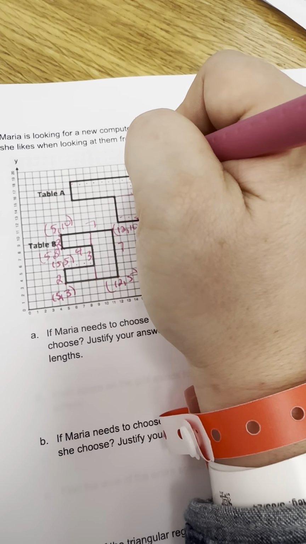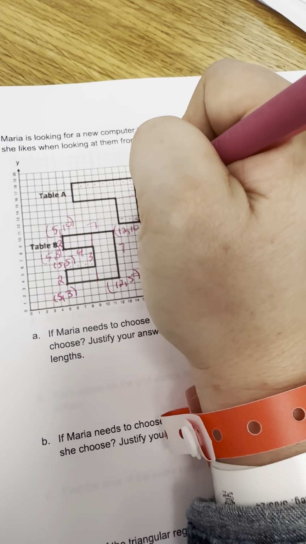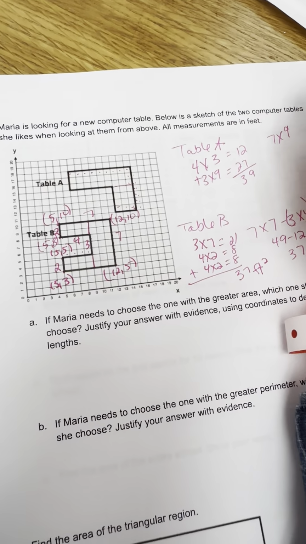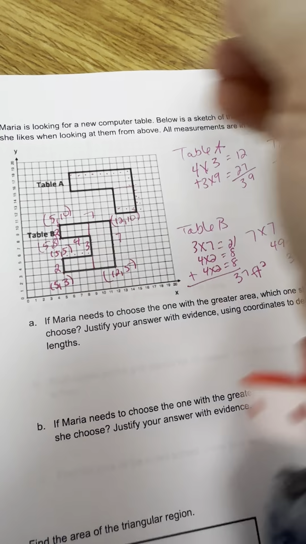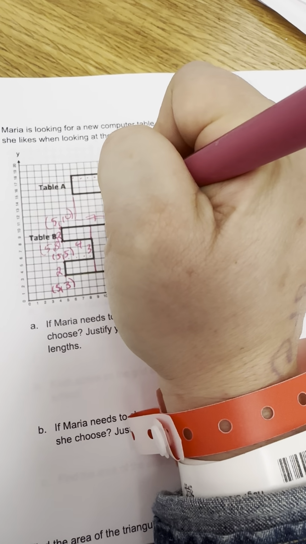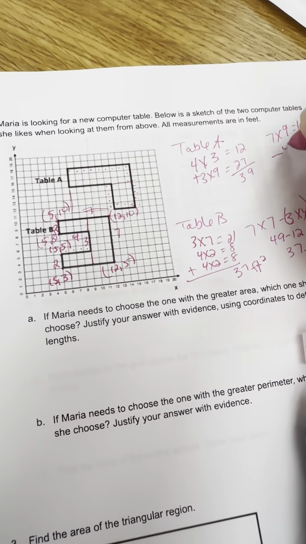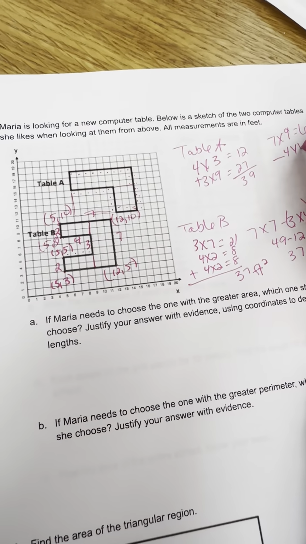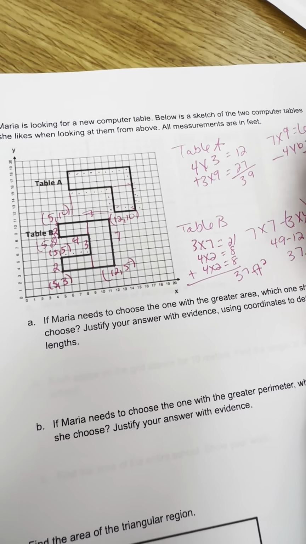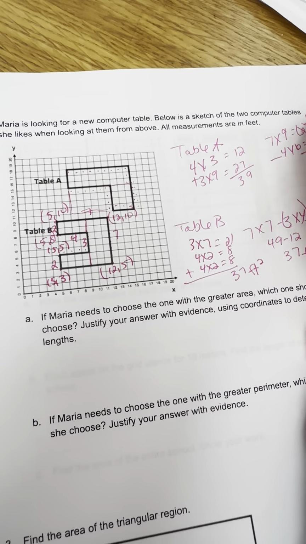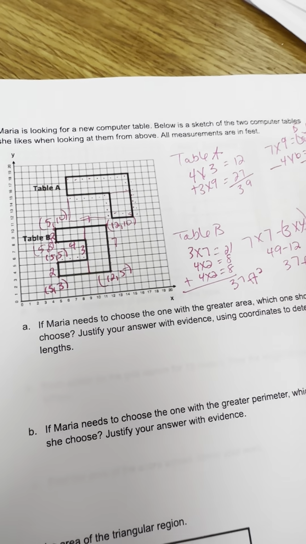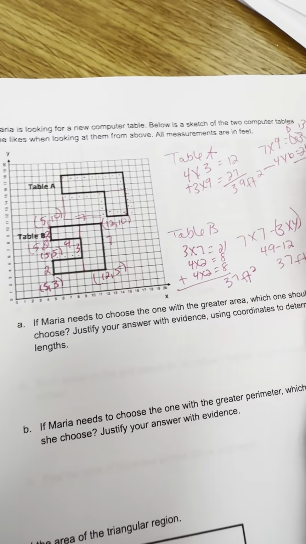So I'm going to do 7 by 9, which equals 63. And then I'm going to subtract this section right here. So I've got 4 by 6, which is 24. So when I subtract those, I get 39. So I get 39 feet squared for both.